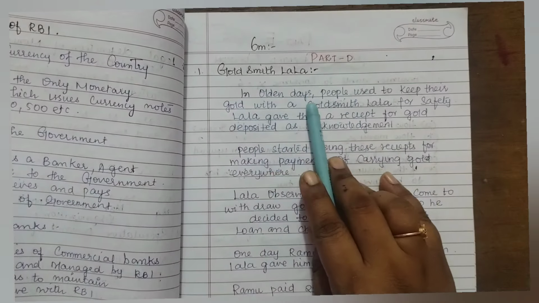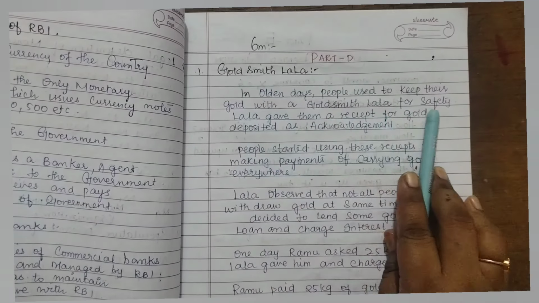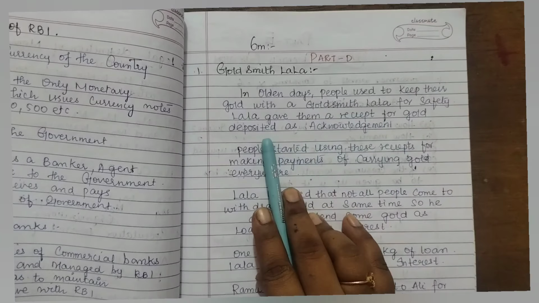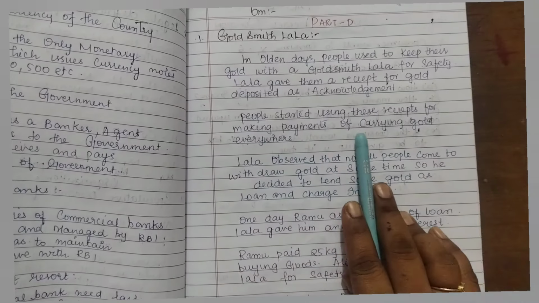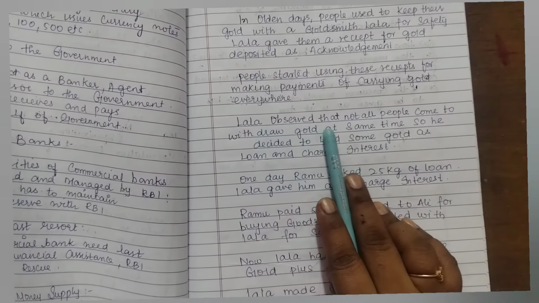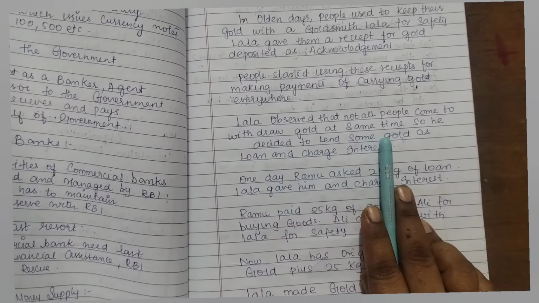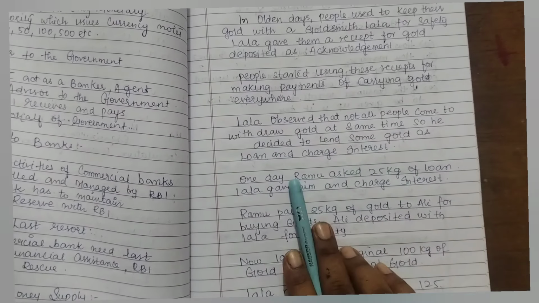Goldsmith Lala. In older days, people used to keep their gold with a goldsmith, Lala, for safety. Lala gave them a receipt for the gold deposited as an acknowledgement. People started using these receipts for making payments instead of carrying gold everywhere. Lala observed that not all the people come to withdraw gold at the same time, so he decided to lend some gold as loan and charge some interest.